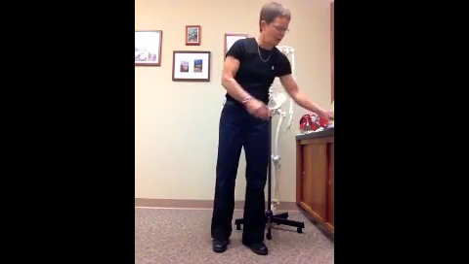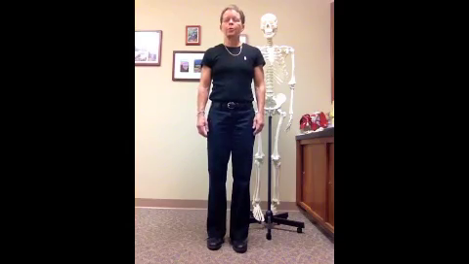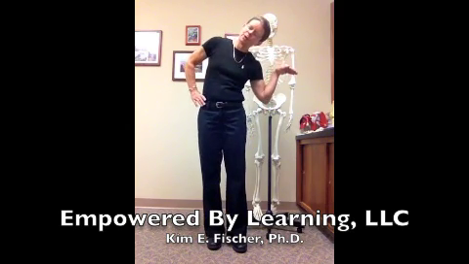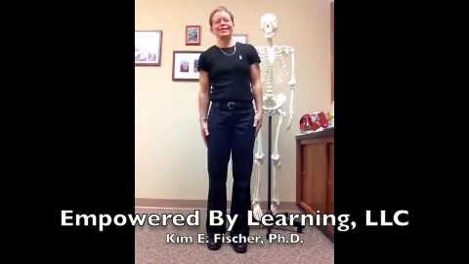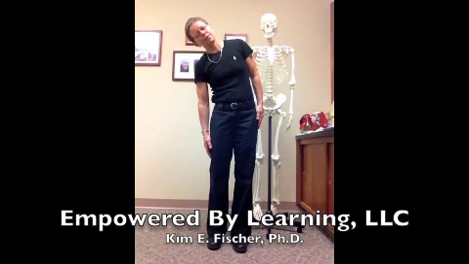Others that are representative of frontal plane movements. If we take the trunk and we do, I'm a little teapot, short and stout, here's my handle, here's my spout, tip me over, pour me out. This is lateral flexion or lateral bend. I can go to the right and I can go to the left.